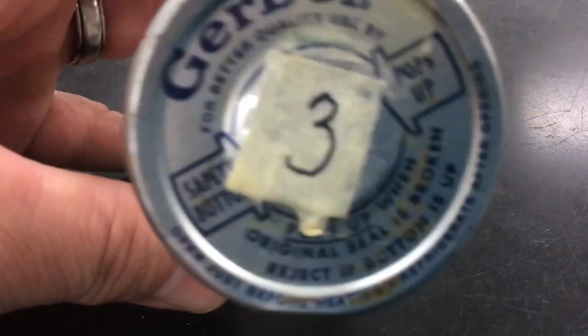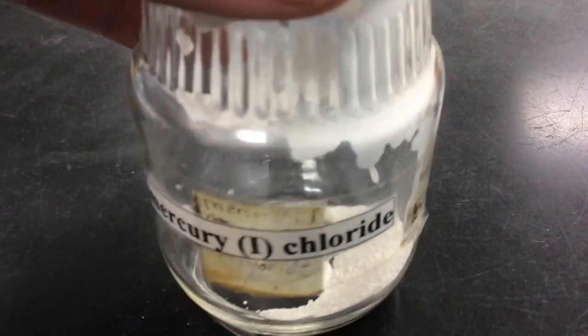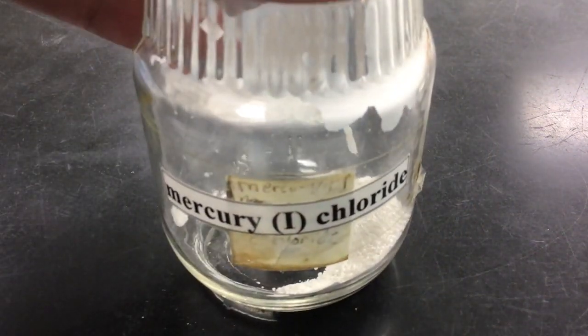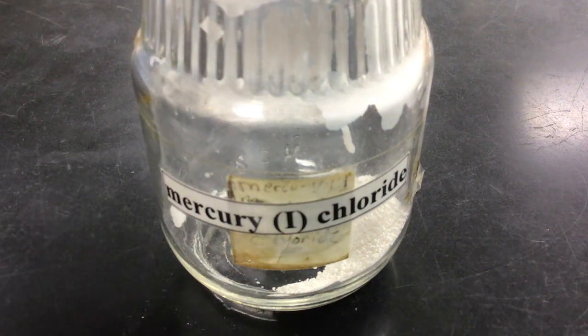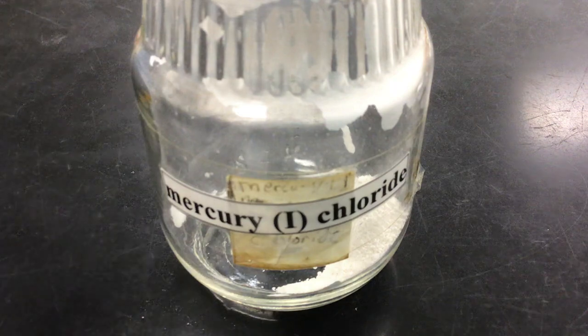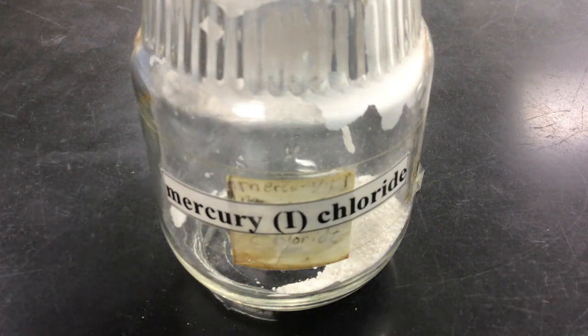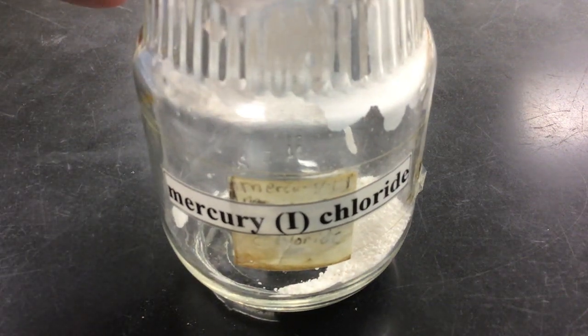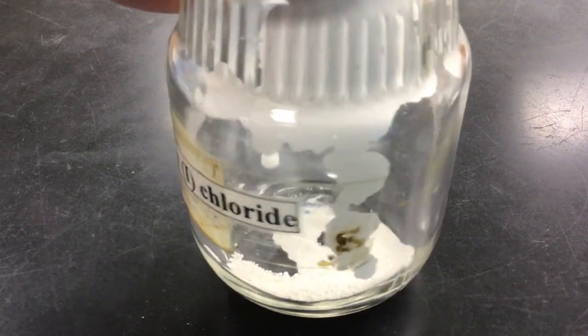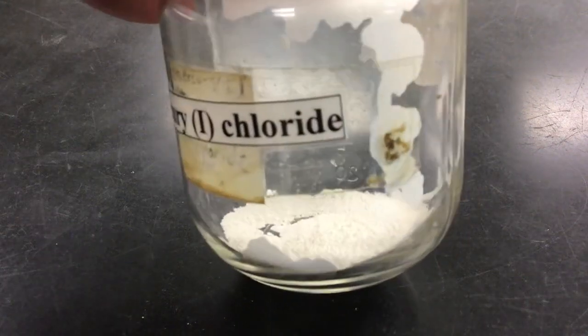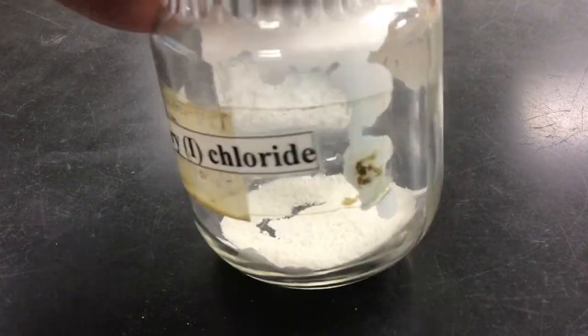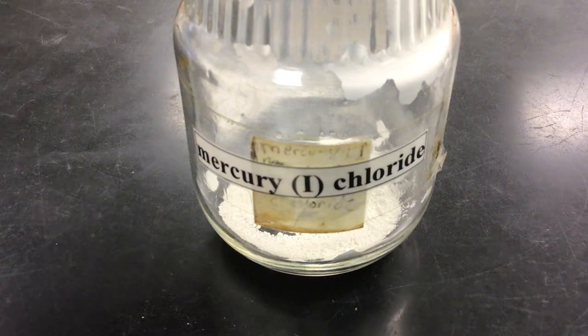Move 2 out of the way and move 3 in here. This is number 3, kind of a tall jar here. And this one says mercury 1 chloride. So you would write this down in either the name blank or the formula blank, depending on which one it is. And if you take an observation, it's just a little kind of solid powder there. You can write down what you see, the color you see.